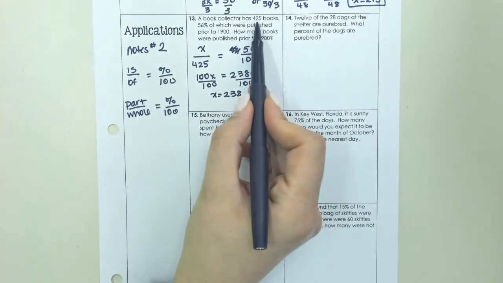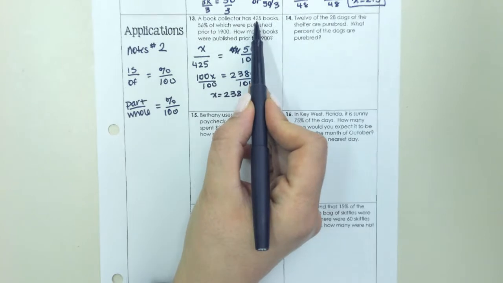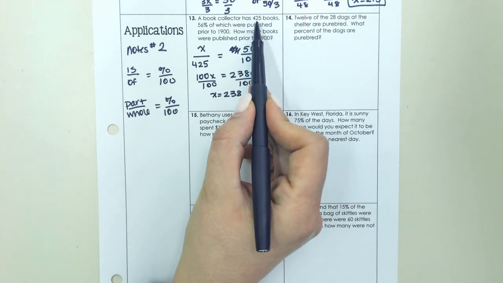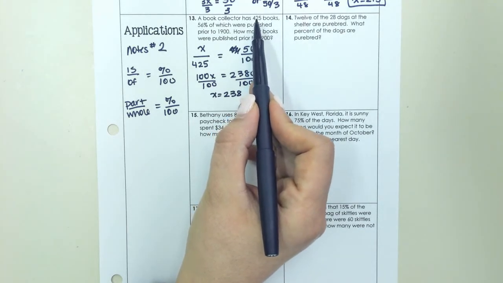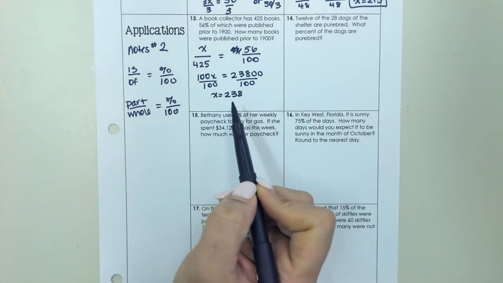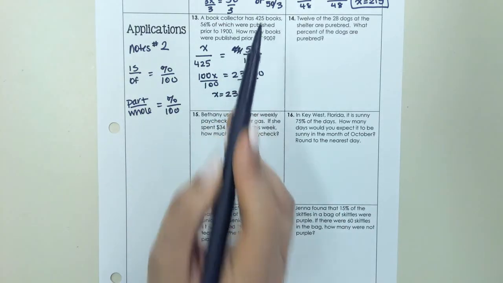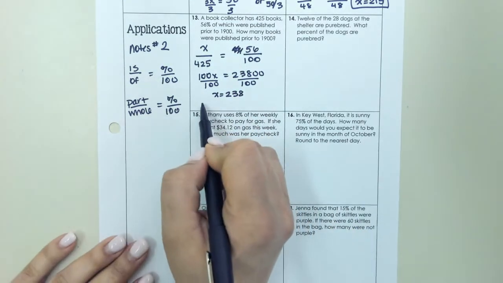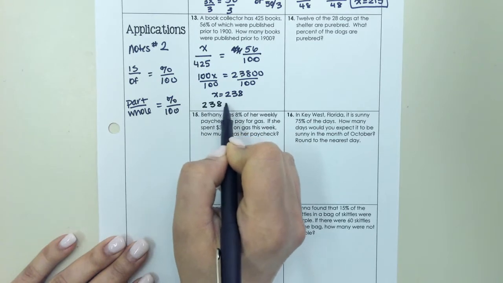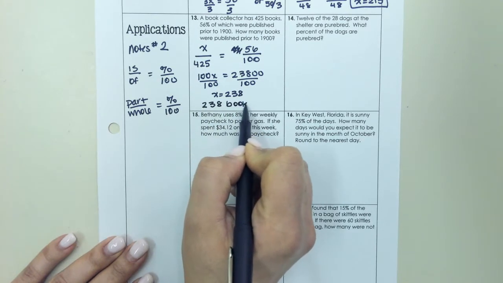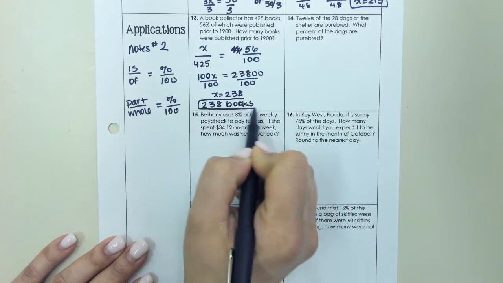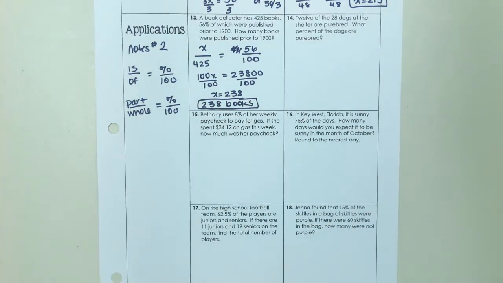If we're talking about 425 books, half of it is around 212, so it's going to be a little over that number, 212 and a half to be exact. So 238 makes sense because it's a little over half of his books. So I'm going to make sure I label my answer: 238 books were published before 1900.